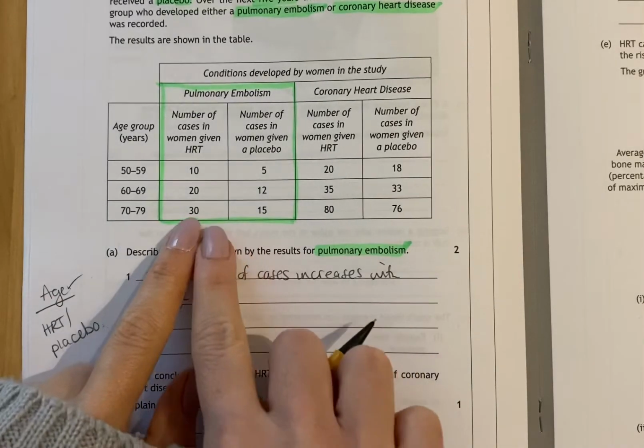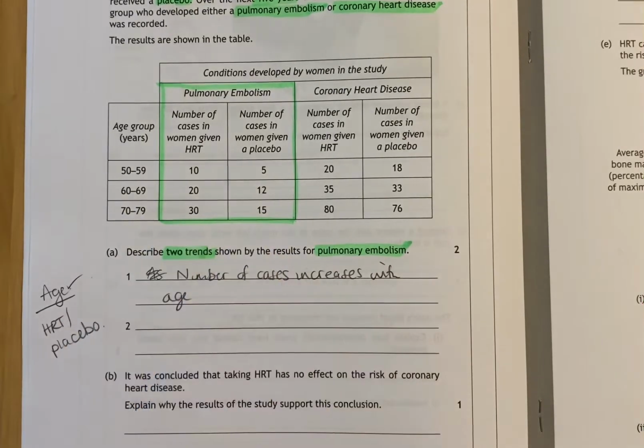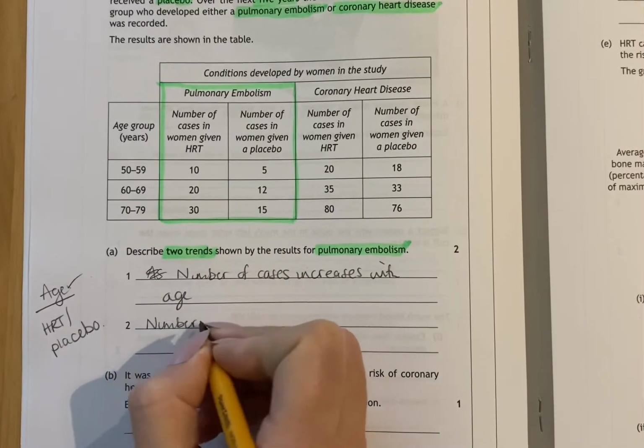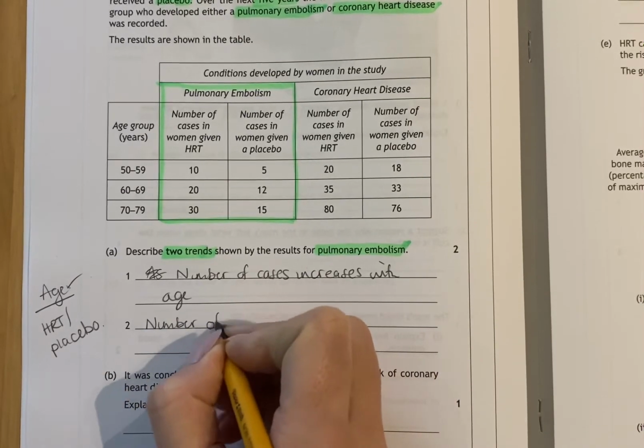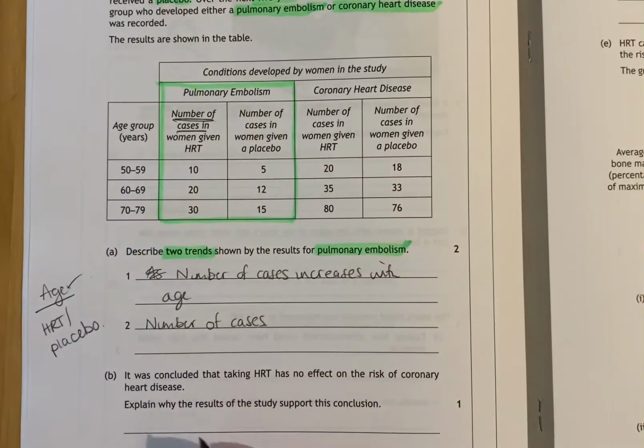So if you look at the number of cases in HRT, it's always higher than the number of cases in the placebo. So that number of cases then, and again you're always talking about number of cases, okay, because this is the value that they talk about here.